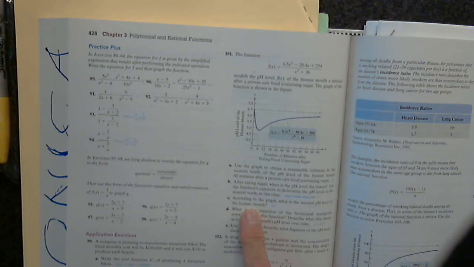We agree? Perfect. What is the equation of the horizontal asymptote? Y? Yes. Y equals 6.5. Awesome. Describe what that means in terms of the pH level, the mouth pH level. Eventually, you will go back to normal. That's basically all I needed. Use the graph to describe what happens.